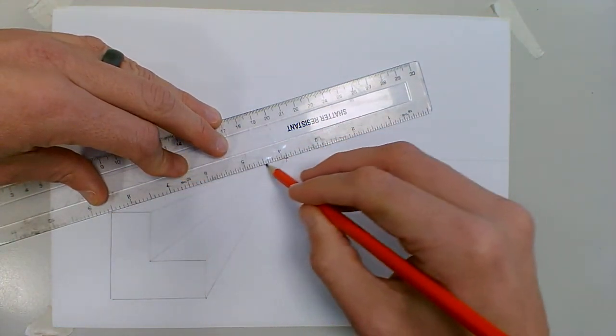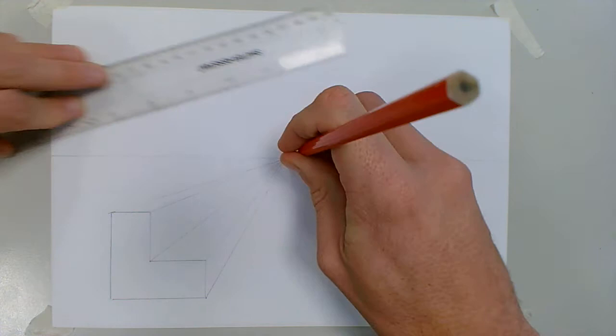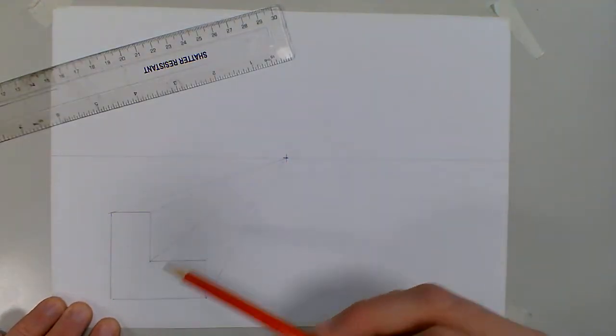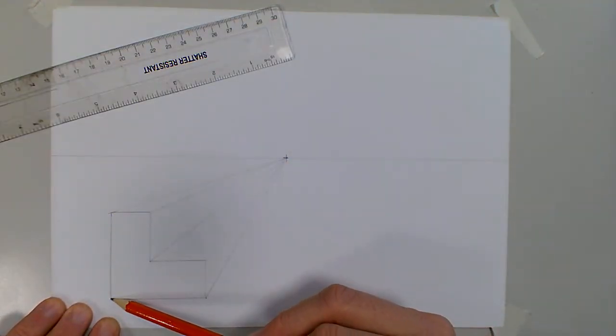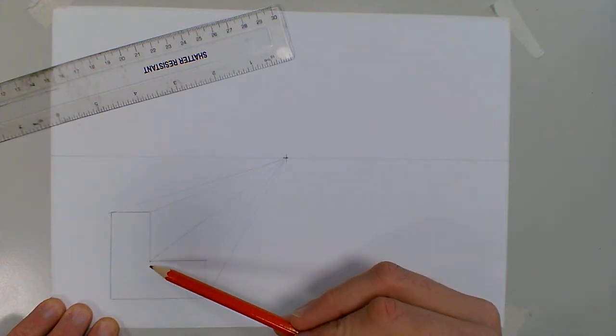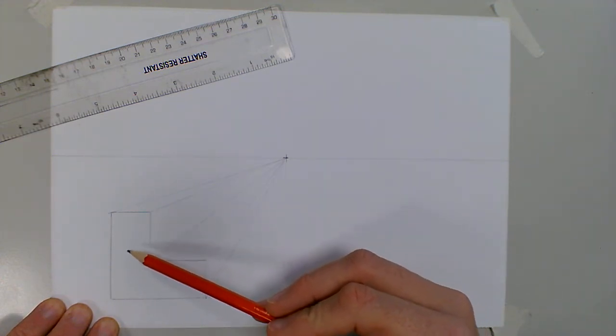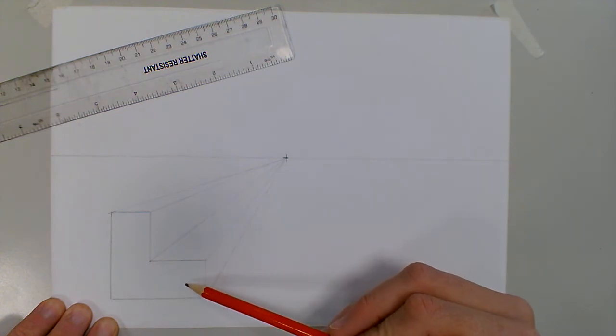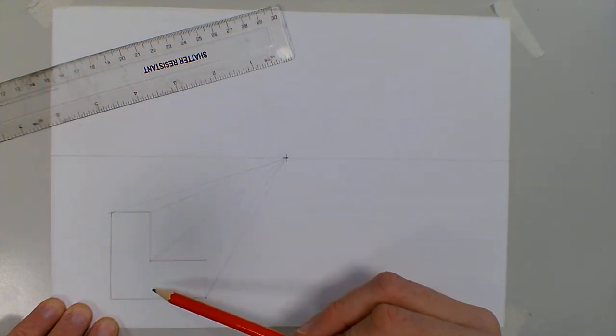Like so. Okay. Just to remind you, I would not need to do this bottom corner, simply because it goes through the original two-dimensional profile that I drew to begin with, that original L shape.